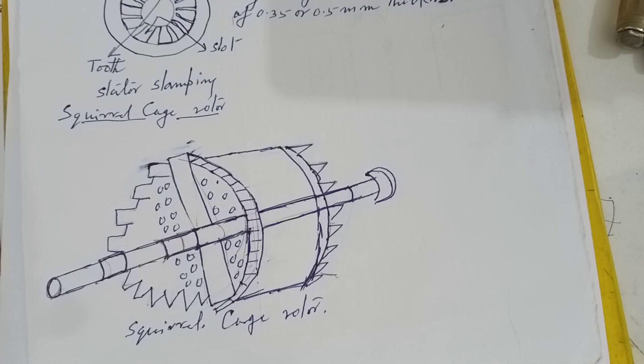In 1891, Tesla introduced the induction motor. The construction of the motor was improved by using distributed stator winding and cage type rotor.